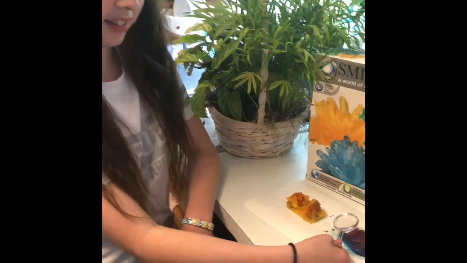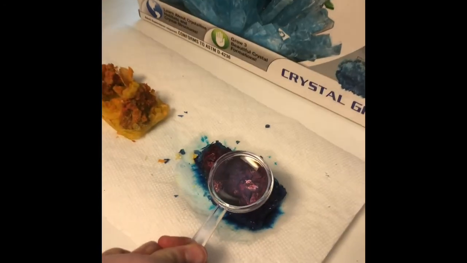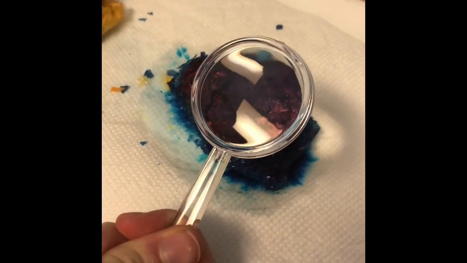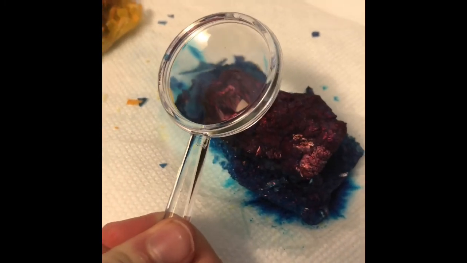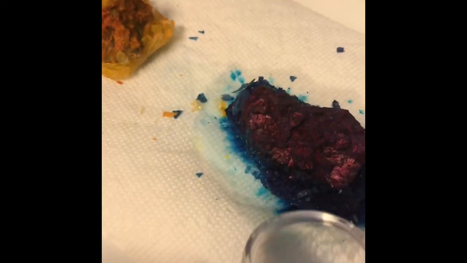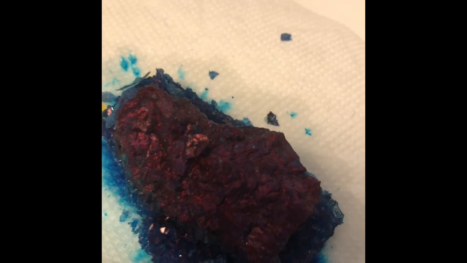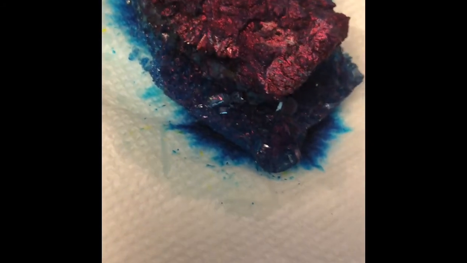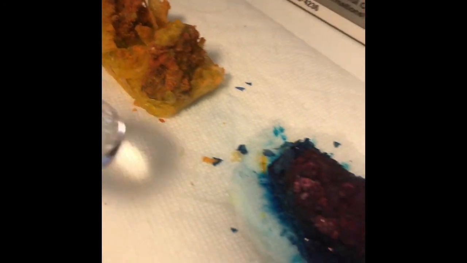Let's look at the crystals after 2 weeks. Well, the crystals have formed near the bottom and at the top on both of them. Let's flip them over.